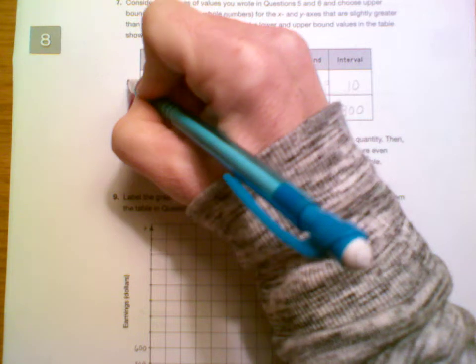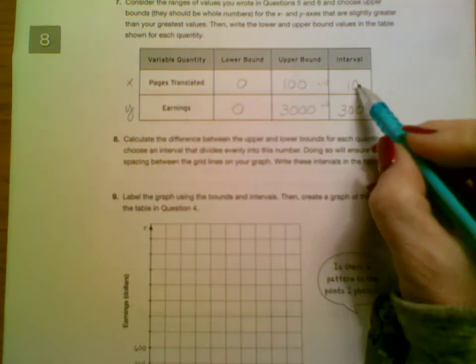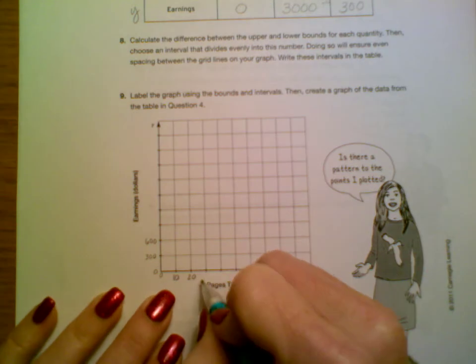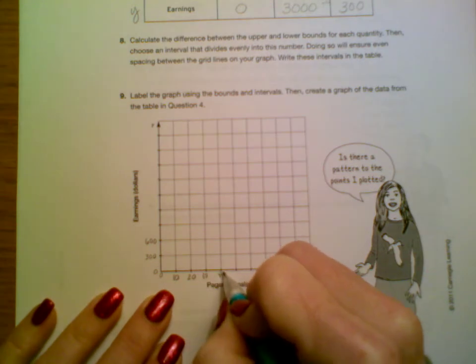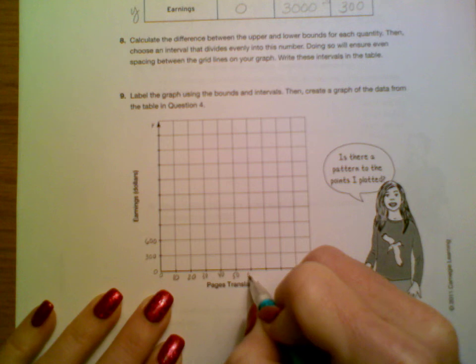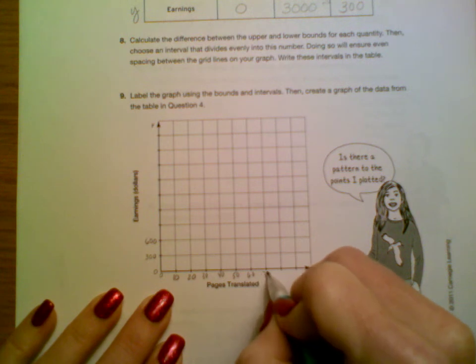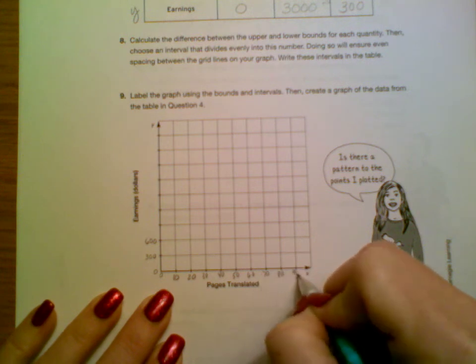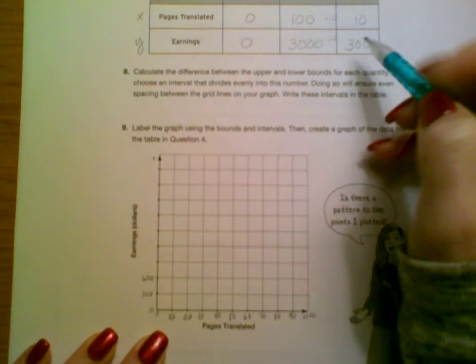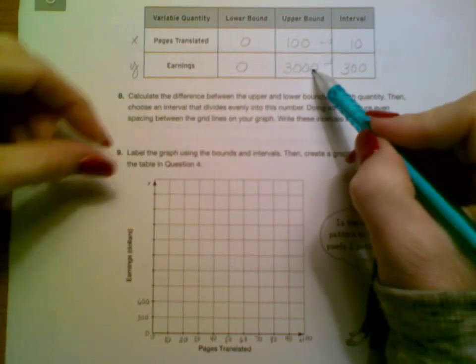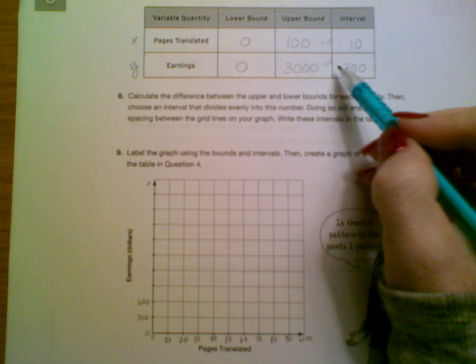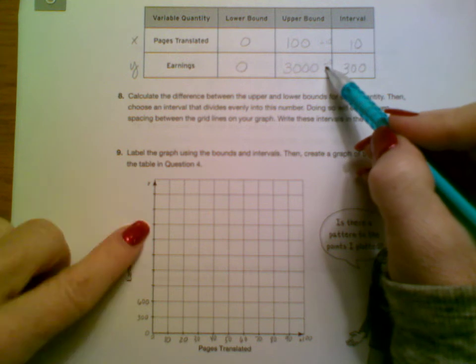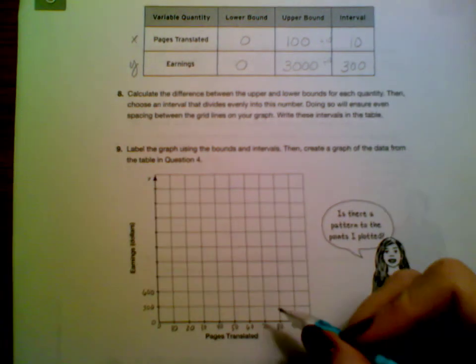So on my x-axis, I'm going to go up by 10s. So 10, 20, 30, 40. And remember, it's the lines that we number, not the spaces. And going up, if I want 3,000 to be the top, if I divide it by 10, because there's 10 spaces, means I'm going up by 300.